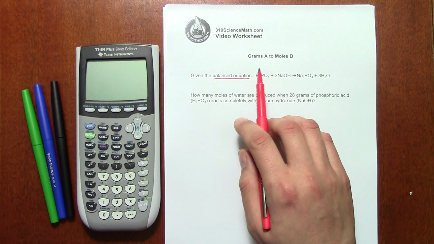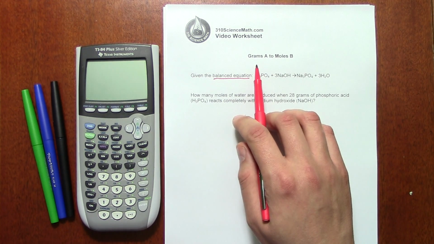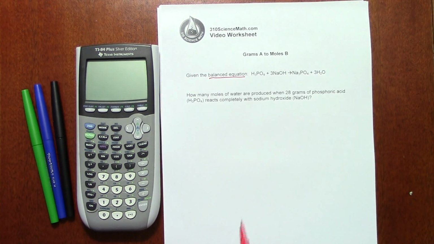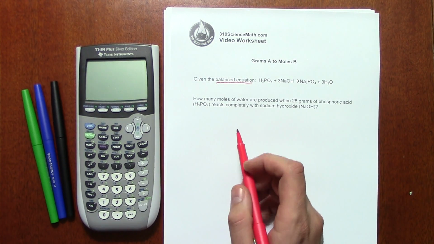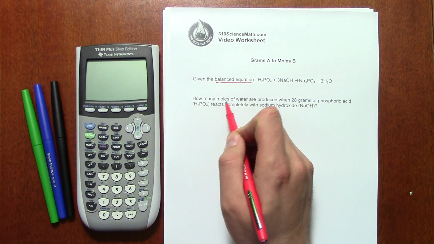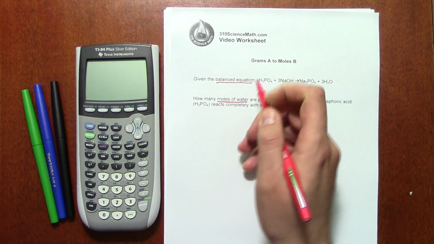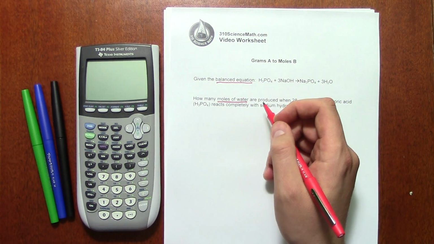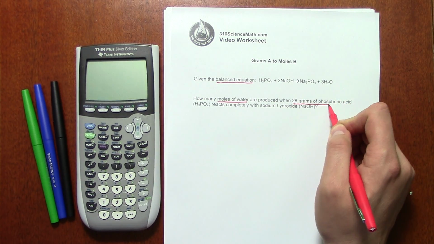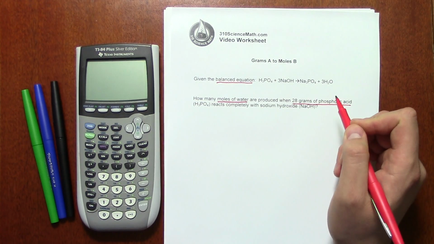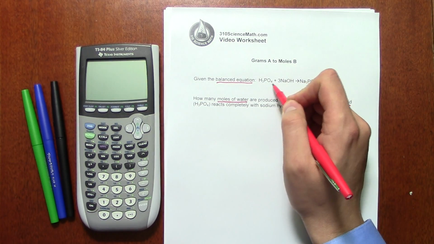because what I really want to focus on is showing you how to go from grams of A to moles of B. Okay, so let's take apart the problem and decode it a bit. What they want to know is how many moles of water. This is what they're looking for. Your given information is 28 grams of phosphoric acid, and that's this substance right here.